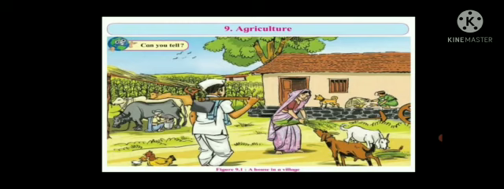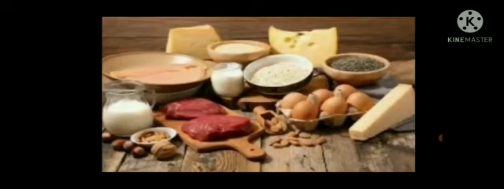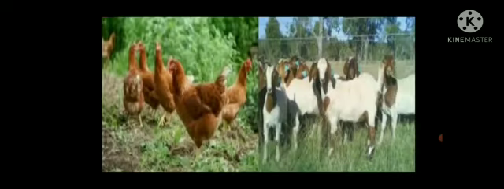Let me ask a few questions to you. What all do you see in the picture? Why has the family kept goats and hens? Which implements are seen in the picture? How are these implements used? Now, let us see what it should be.